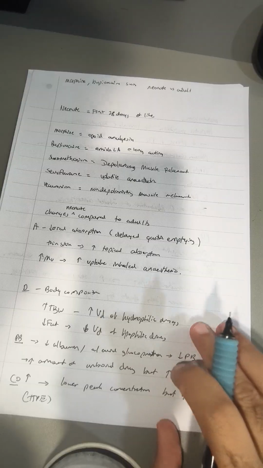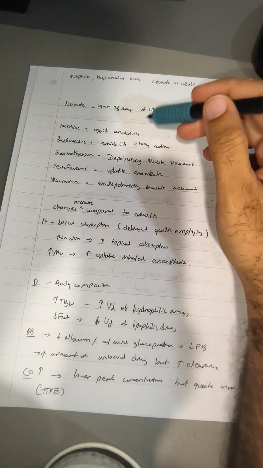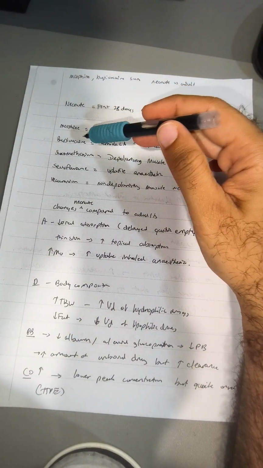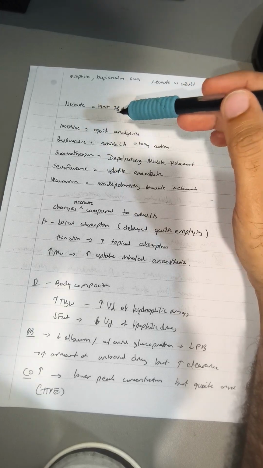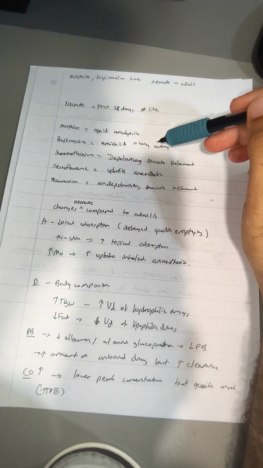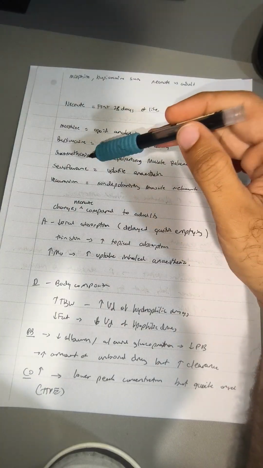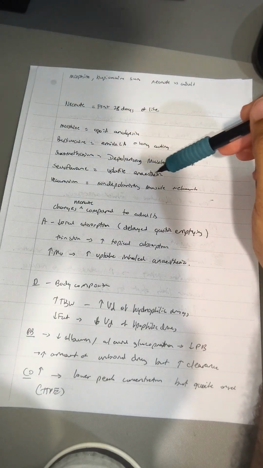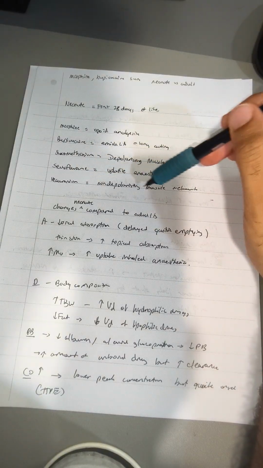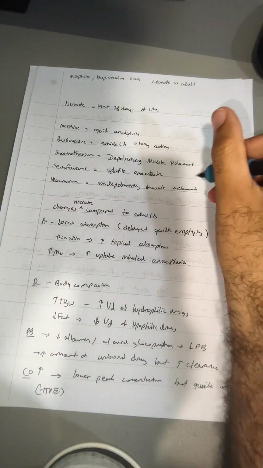Define. Neonates are the first 28 days of life. Morphine is an opioid analgesic. Bupivacaine is an amide local anesthetic, long acting. Suxamethonium is a depolarizing muscle relaxant. Sevoflurane is a volatile anesthetic. Vecuronium is a non-depolarizing muscle relaxant.